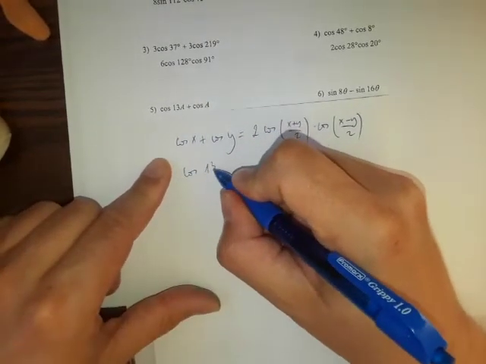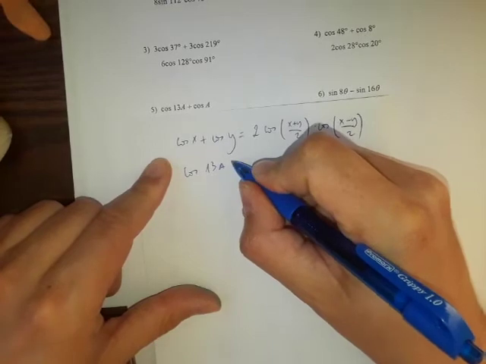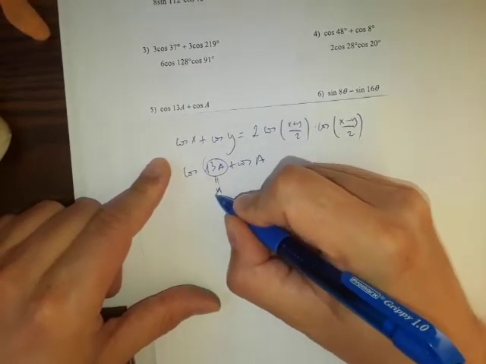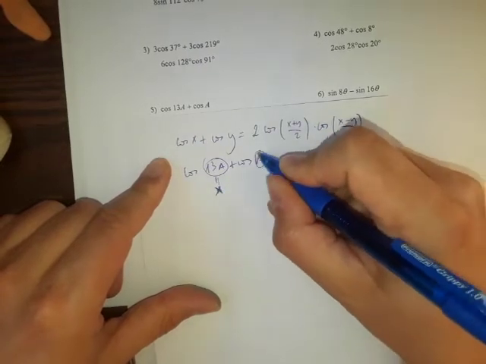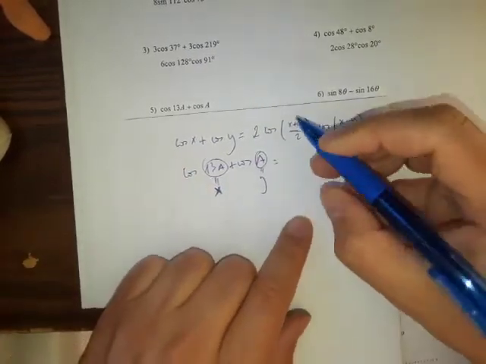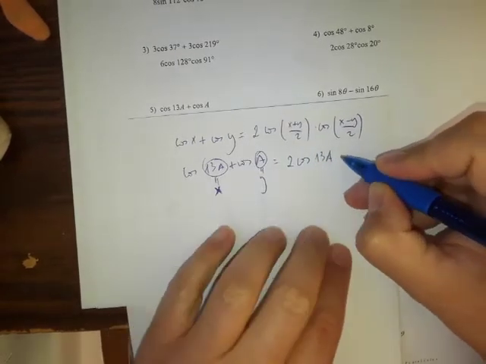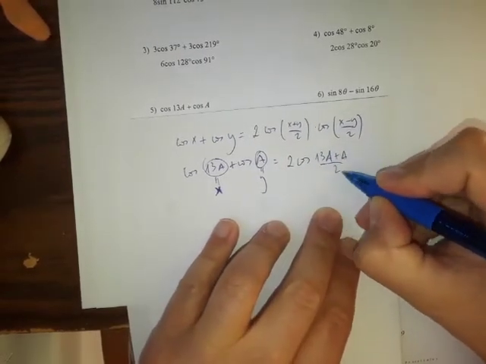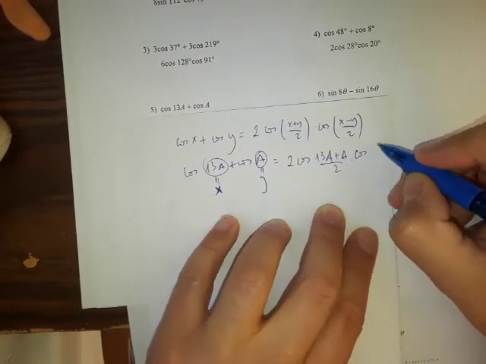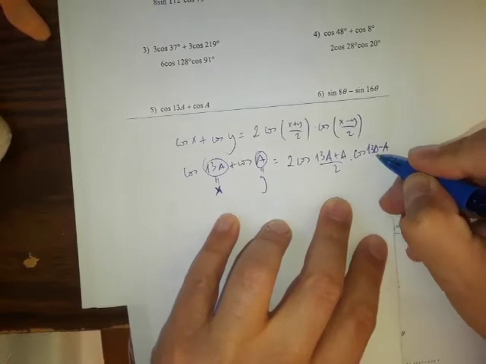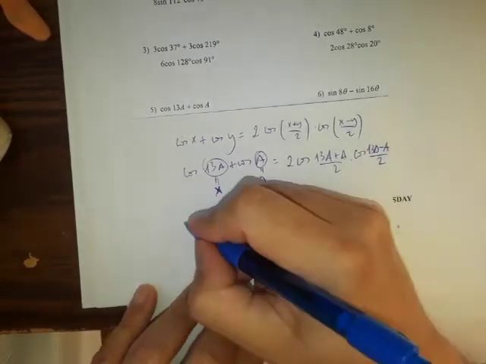So cosine of 13a plus cosine of a, this is x, this is y. I'm going to use the same thing. So we have 2 cosine of (13a plus a) over 2 times cosine of (13a minus a) over 2, right?